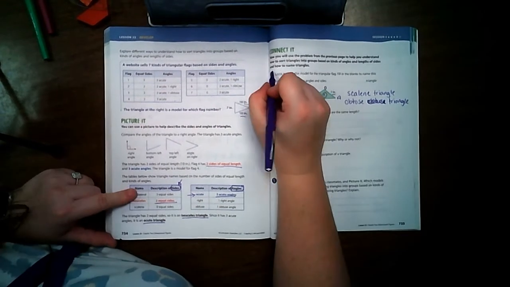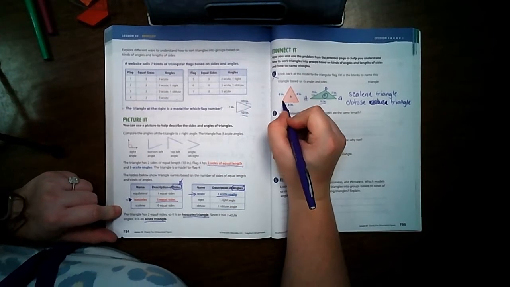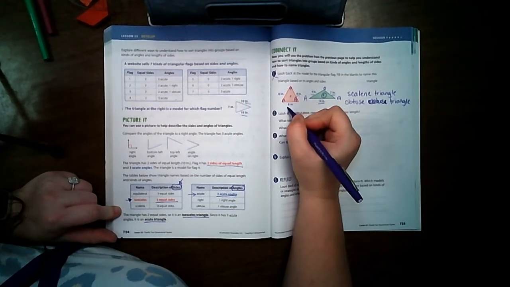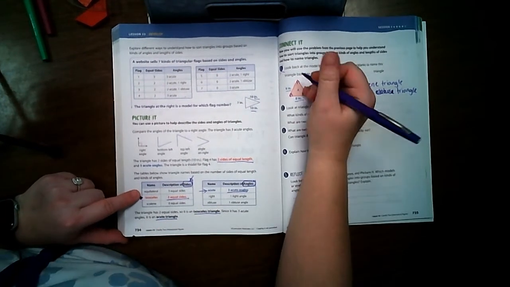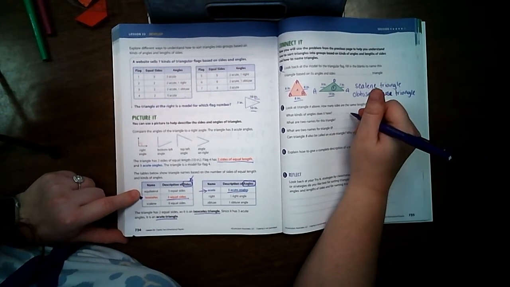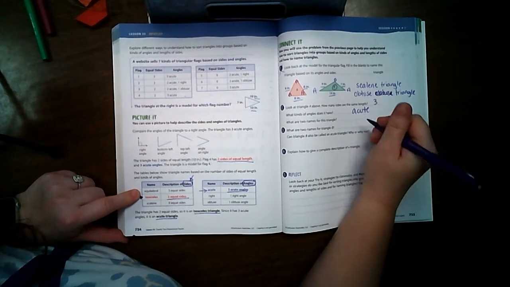Oh, that problem number 1 was supposed to be for over here. Okay, now let's look at A. A has acute, acute, and acute, and then it has 3 equal sides. So first let's look over here. 3 equal sides, all acute angles.